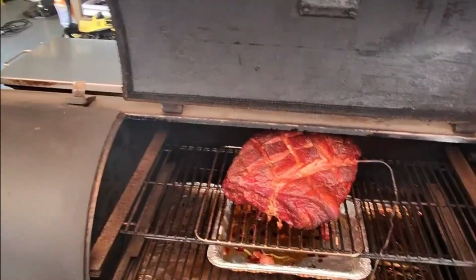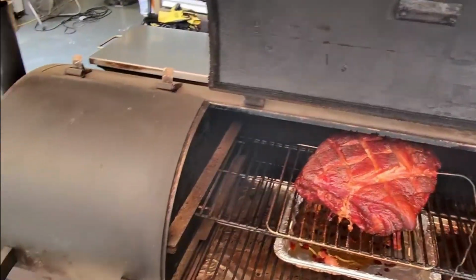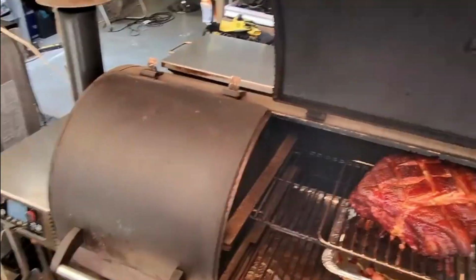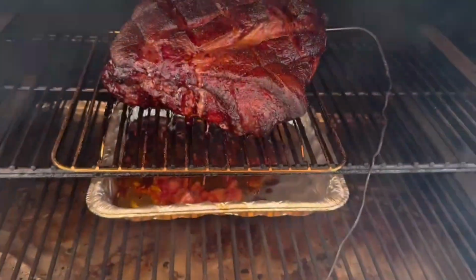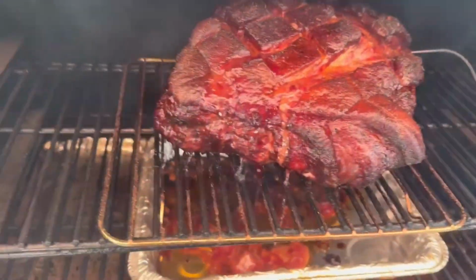And not too long into it, man, this was taking on some good color, and this was looking pretty good. I mean, like really good. It's smelling great out on the driveway. And before too long, yeah, we were looking even better.